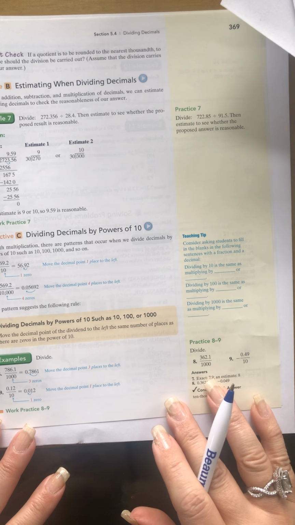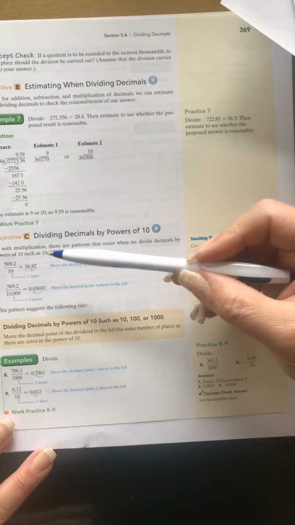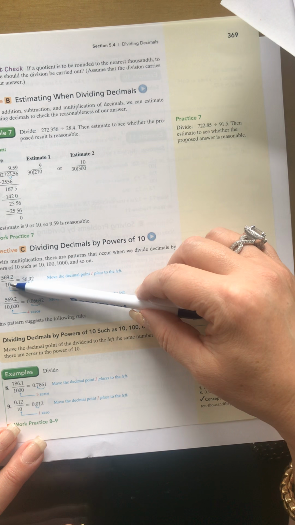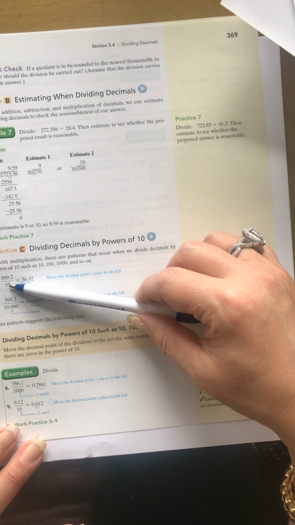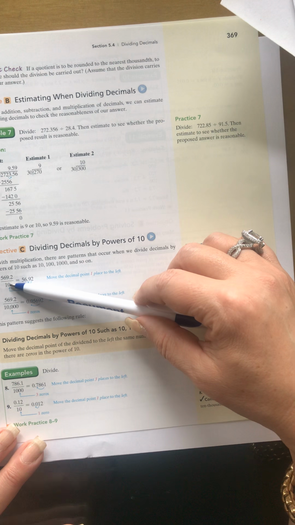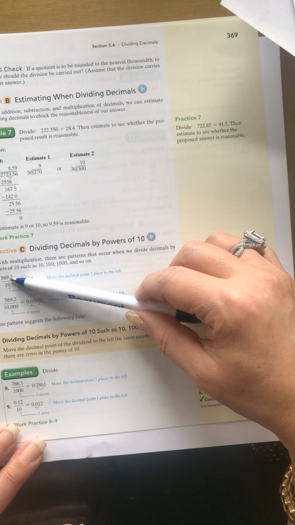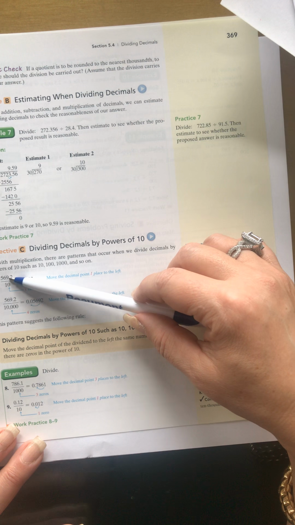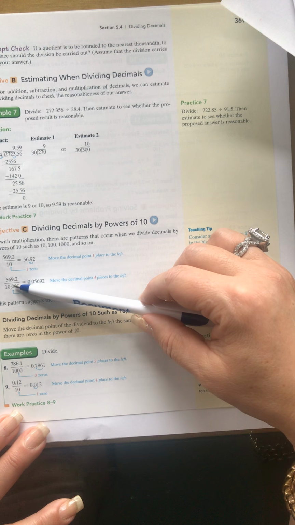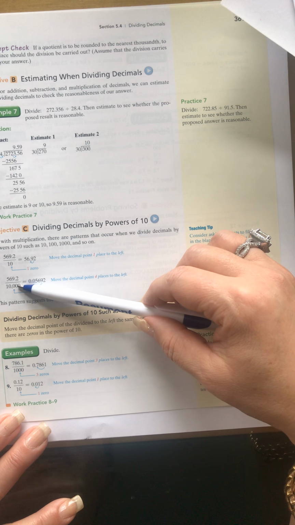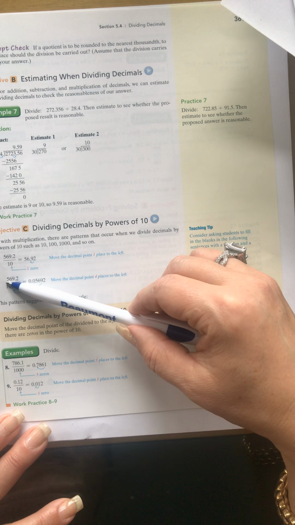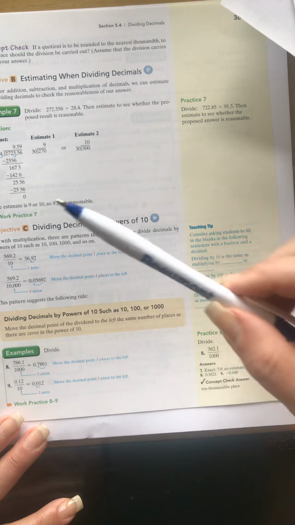Okay, the next section is really easy. How do you divide using powers of 10? When you're dividing with powers of 10, all you do is move the decimal to the left as many places as you have zeros. So if you're dividing by 10, you move your decimal 1 place to the left. So 569.2 divided by 10, you move it 1 place to the left, so it becomes 56.92. For this one, you're dividing 569.2 by 10,000, which is 4 zeros. So you're going to move this 4 places to the left, 1, 2, 3. You're missing a spot, so you add a 0.